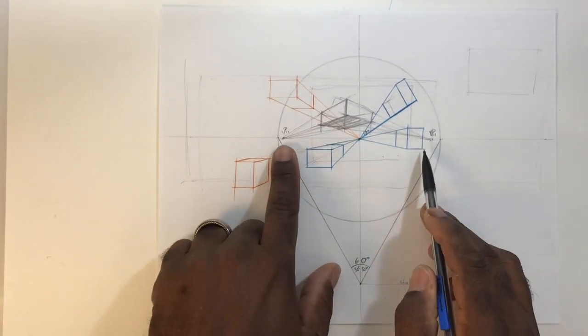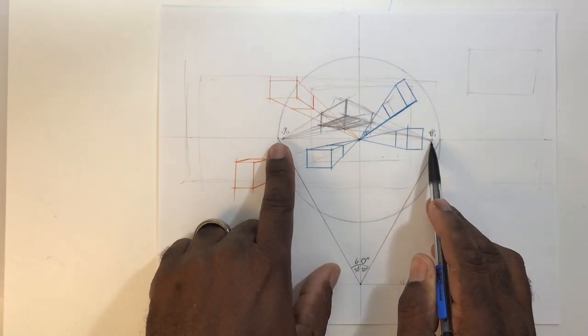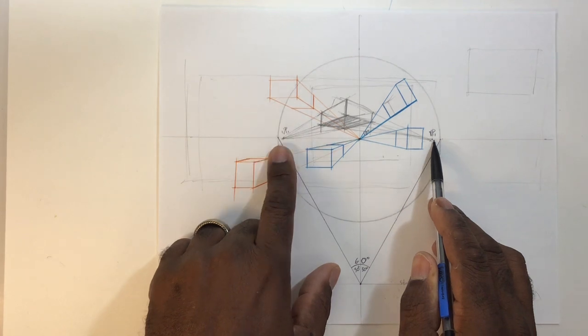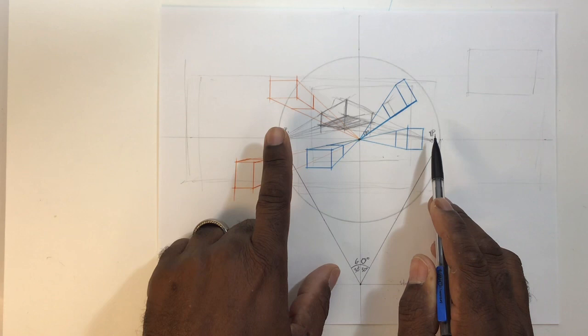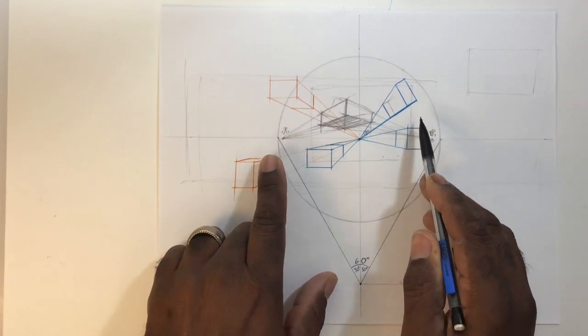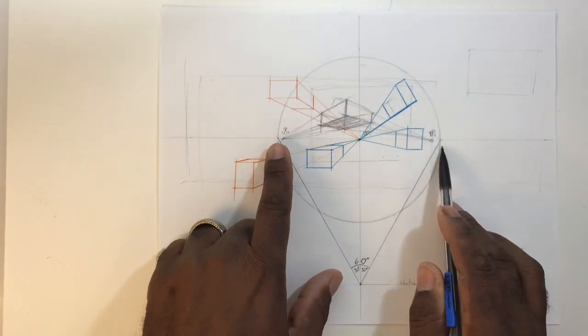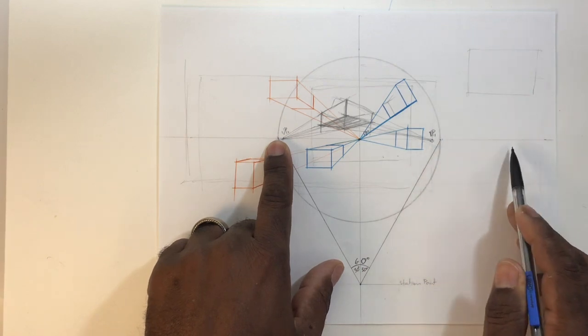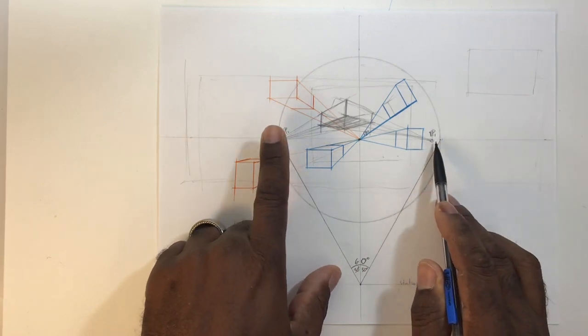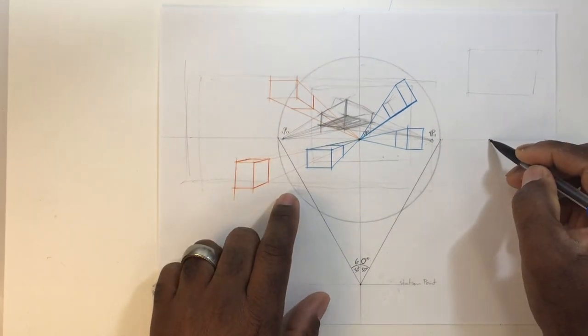So you can decide that, hey, all my 2-point perspective objects, or some of my 2-point perspective objects, will be governed by these 2 vanishing points within the cone of vision. And then if you want to get a little adventurous, you can take these points or add other points.